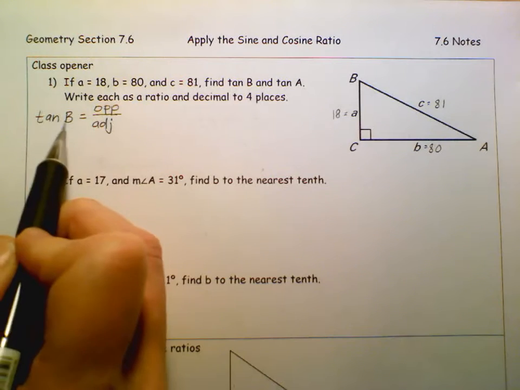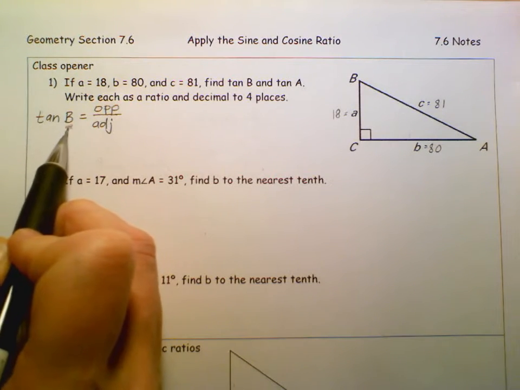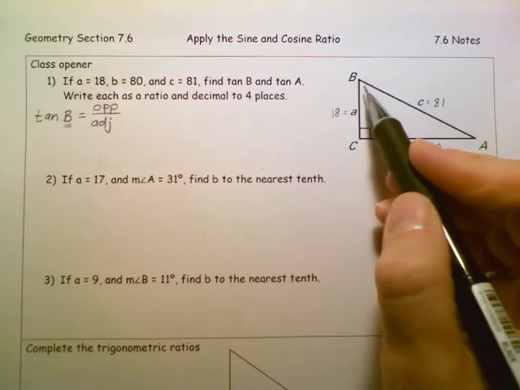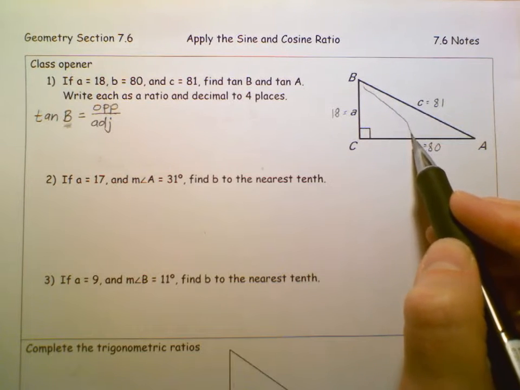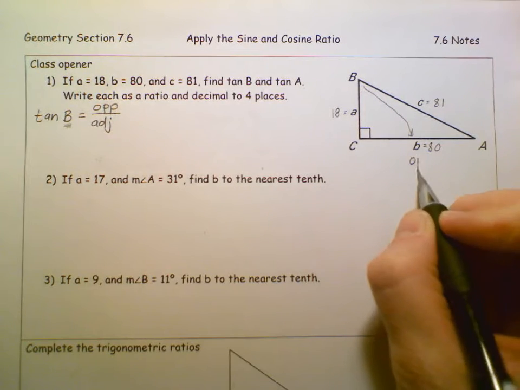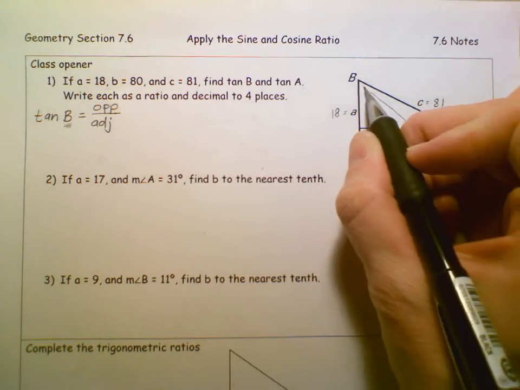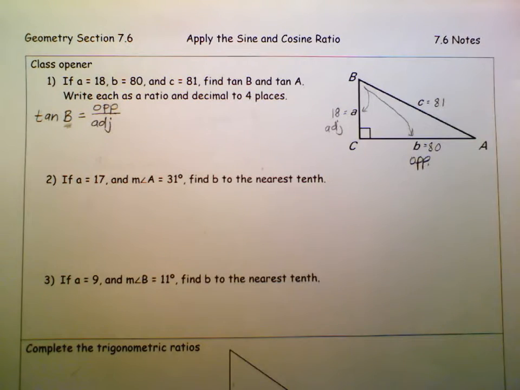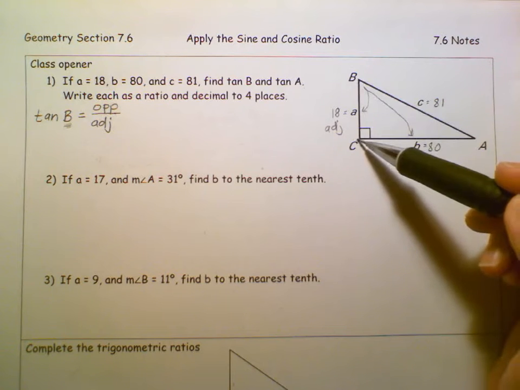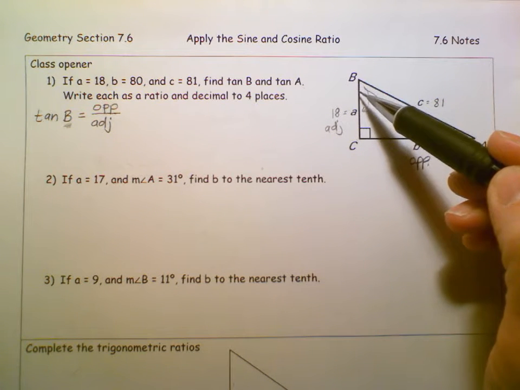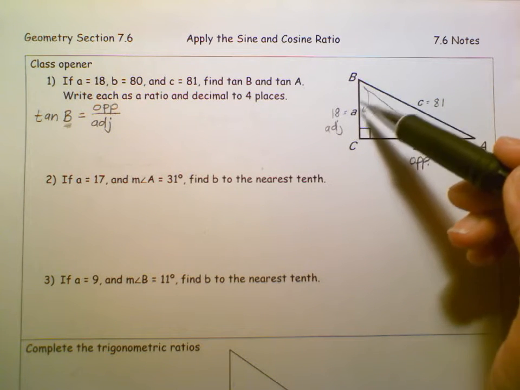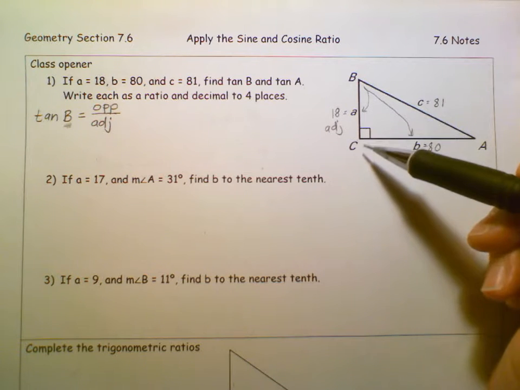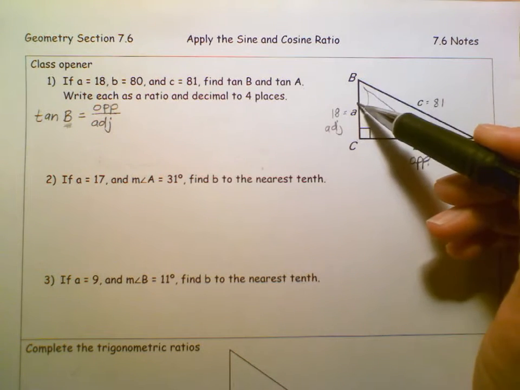And that means opposite from angle B. So when I look at angle B over here, this side is opposite, and this side is adjacent. I know this side is adjacent because it's the side that touches angle B. And this is where students get confused mostly in the beginning, because there are two sides that touch angle B.